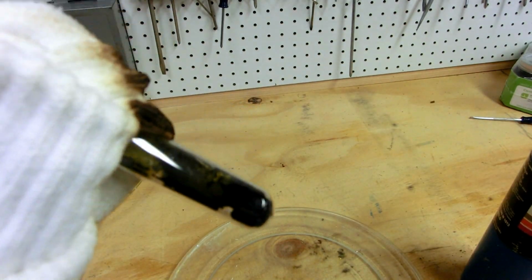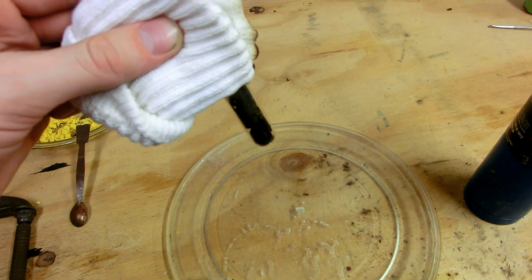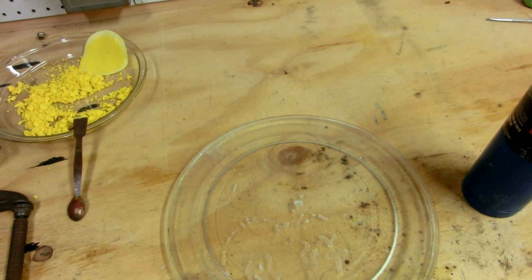Okay, so now I'm going to go turn off the lights and dump this iron out onto the glass plate. And you should be able to see the pyrophoric properties of iron in the dark. Okay, here we go. Ooh, neat. So anyway, that was the pyrophoric properties of iron.